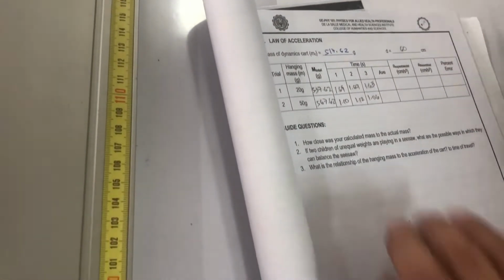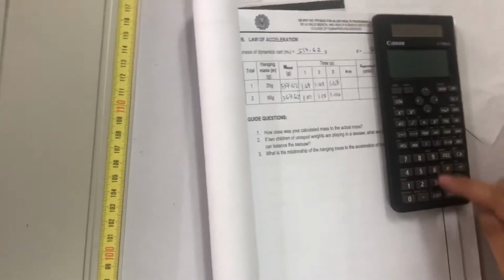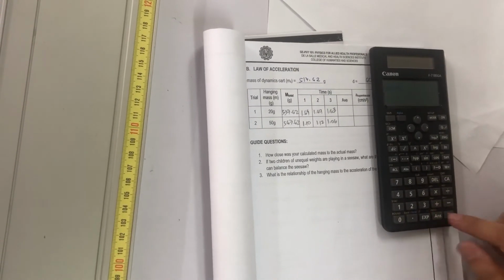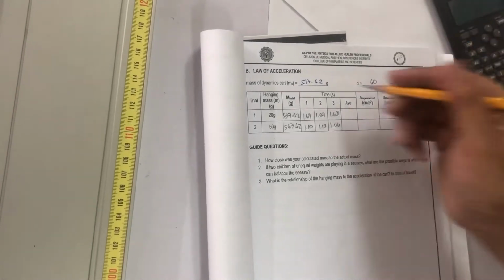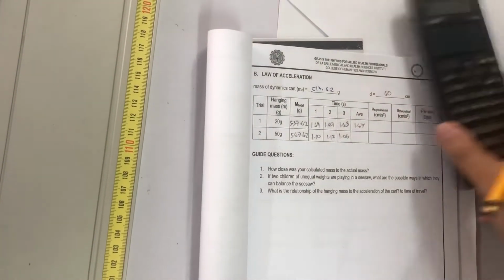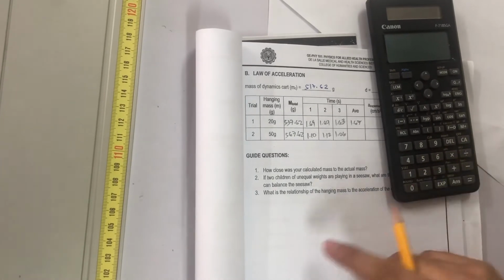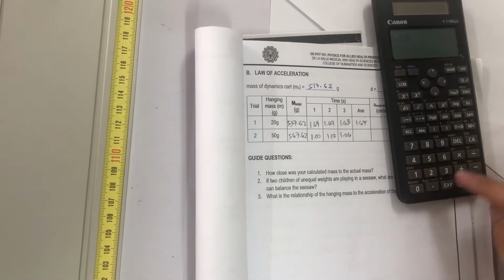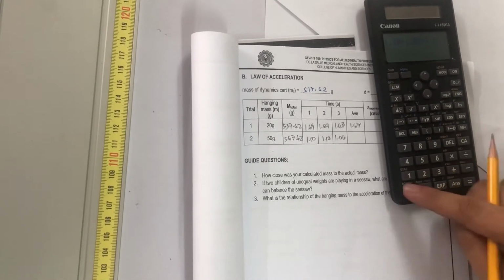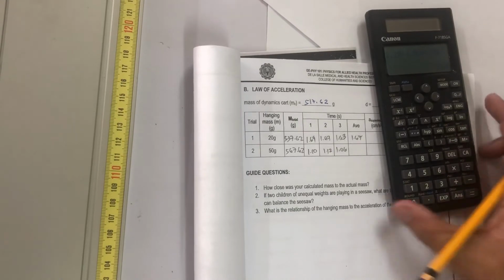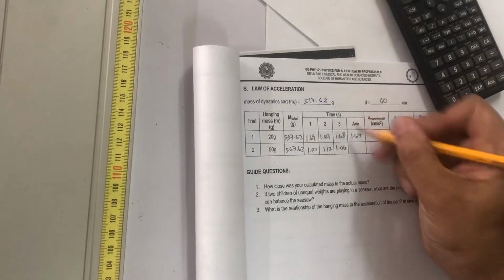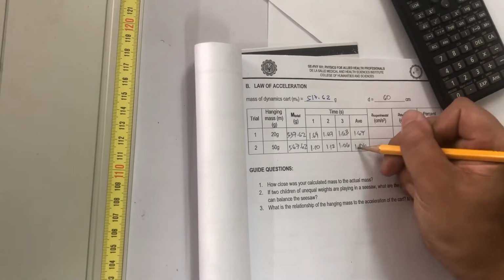And then we need to compute for the average. So the average time is 1.69 plus 1.69 plus 1.63, divide by 3. So 1.67. Then for the second trial, with the mass of 50 grams, 1.10 plus 1.12 plus 1.06. So this is 3.18 divided by 3. Okay, so the average here is 1.06.